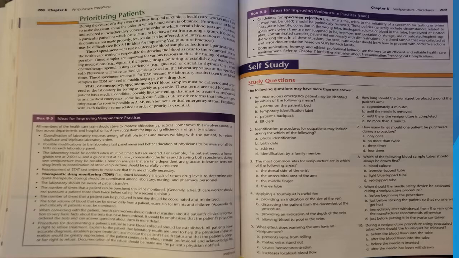Therapeutic drug monitoring, or TDM, which is timed laboratory analysis of serum drug levels to determine adequate therapeutic dosing, should be coordinated among laboratory, nursing, and pharmacy personnel. The laboratory should be aware of patient transfers. The number of times that a patient can be punctured should be monitored.